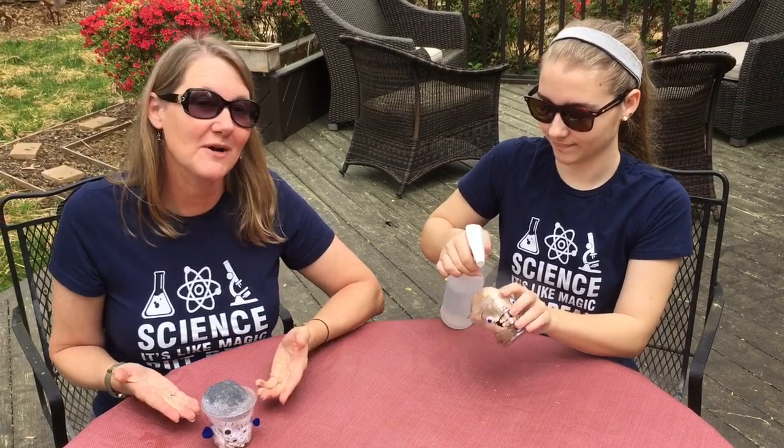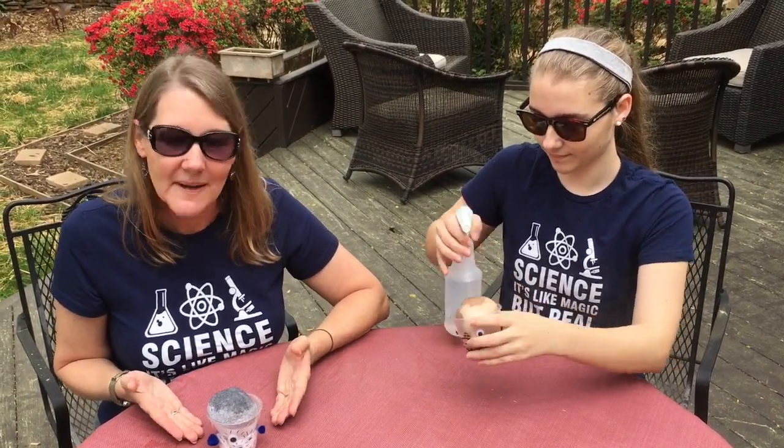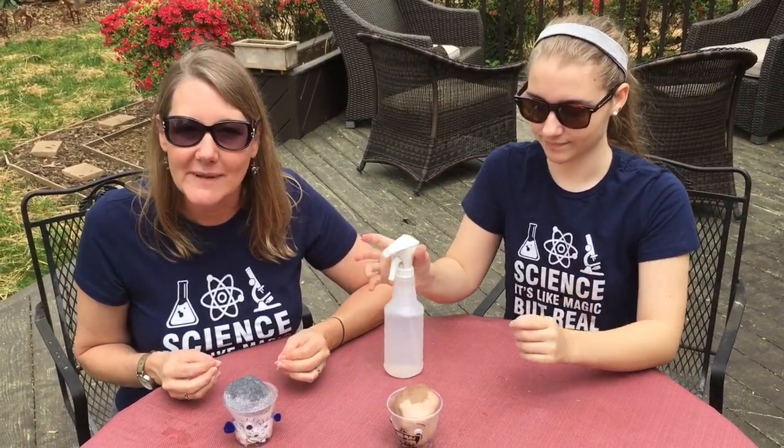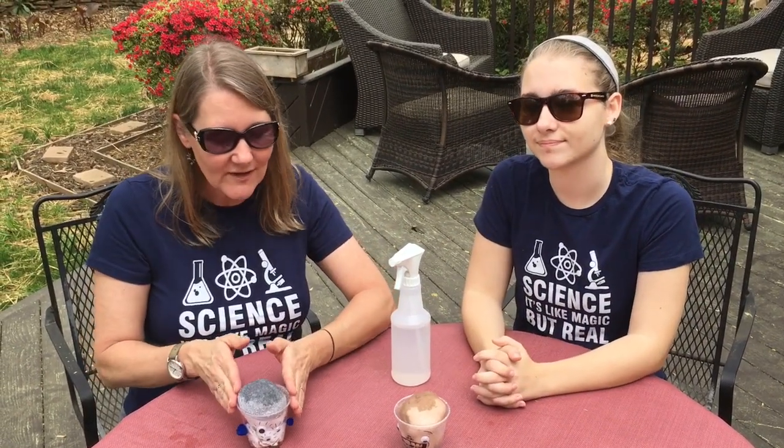Now we used cotton balls today. You could use soil. Soil gets a little clumpy and hard when you make a grass head out of it, but if you don't have cotton balls, you could definitely try to use soil.